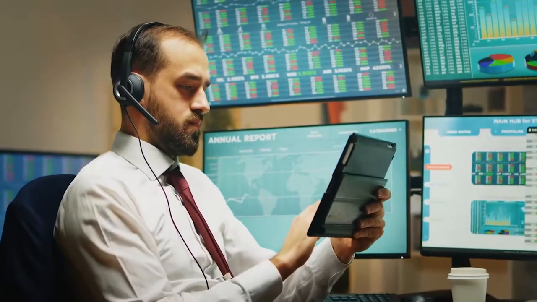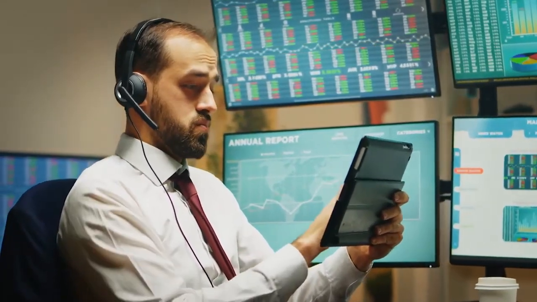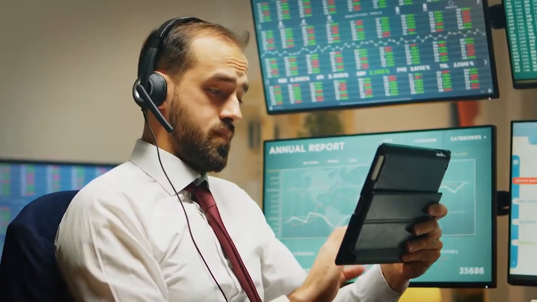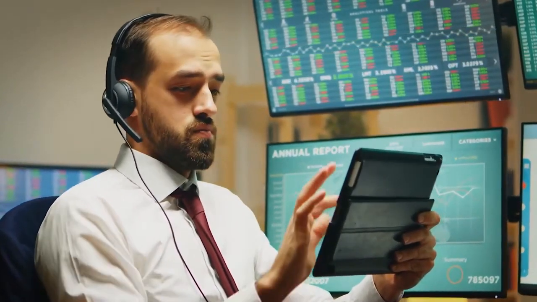Login loop error on Yolt Business Fix. If your Yolt business account keeps looping back to the login screen every time you sign in, it can feel like you're stuck in a digital maze.